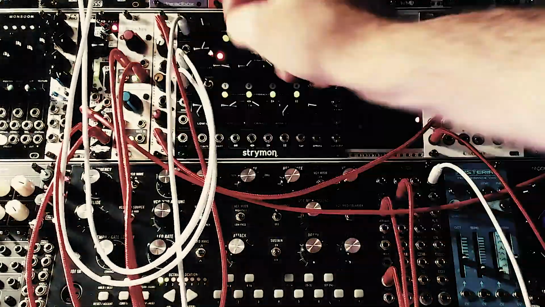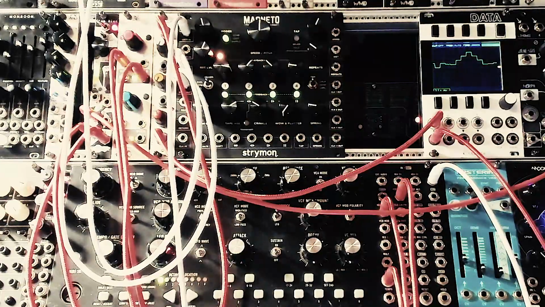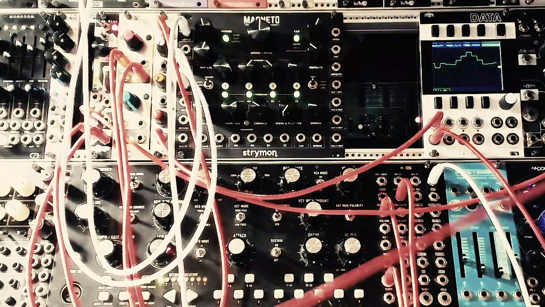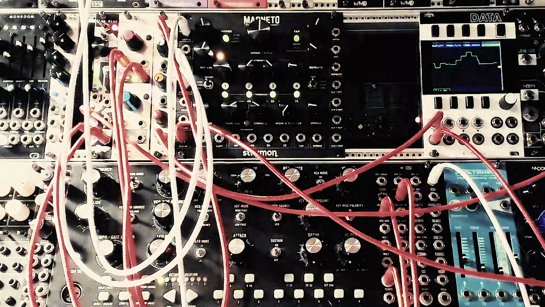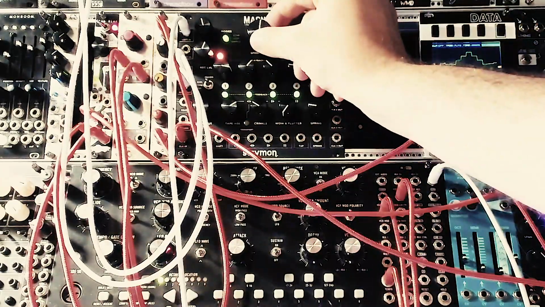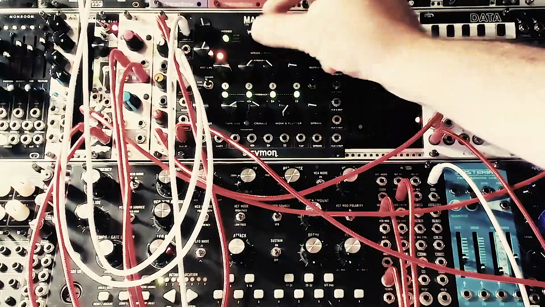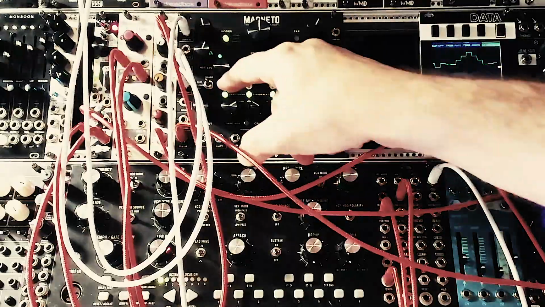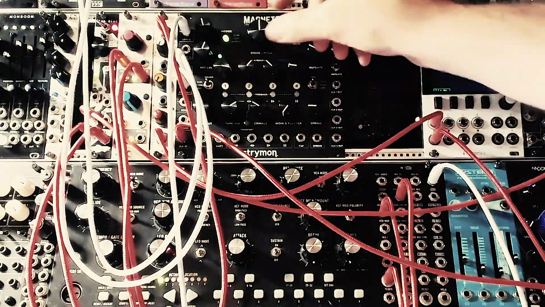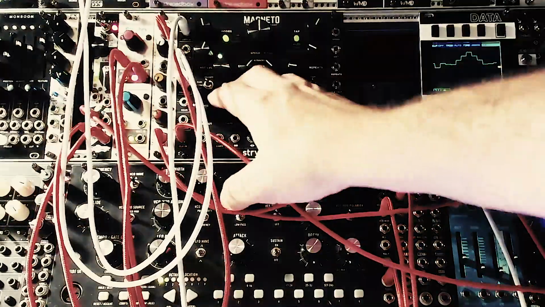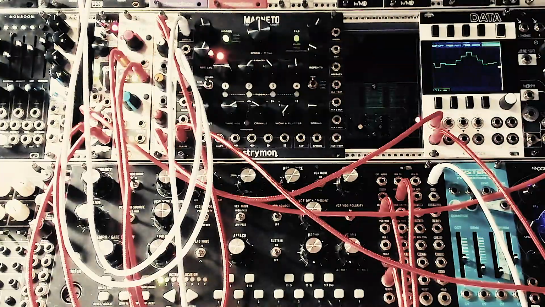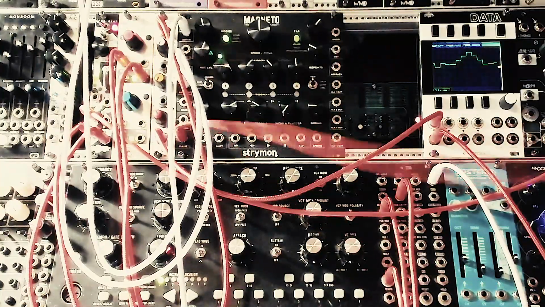Okay, now we want this to be clocked. So now if I grab the output of my clock and send it to clock in, it's cool, but I think it might be a bit fast. I'm just going to get rid of the feedback loop for now, for the different tape heads. And yeah, I do think it's a bit fast.